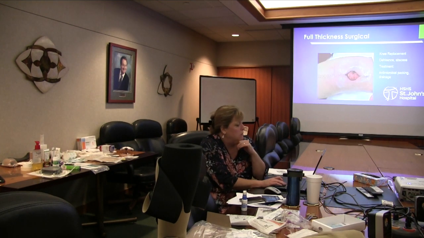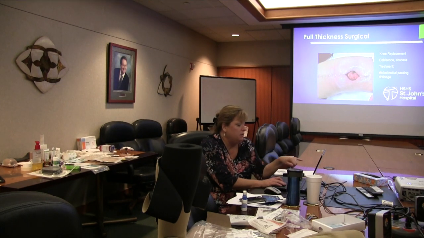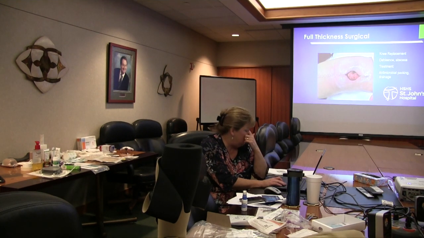That's my spiel. This one had a dehiscence, so it was antimicrobial packing, and it went on to heal. They didn't have to have the knee taken out. It went on to heal and did fine.